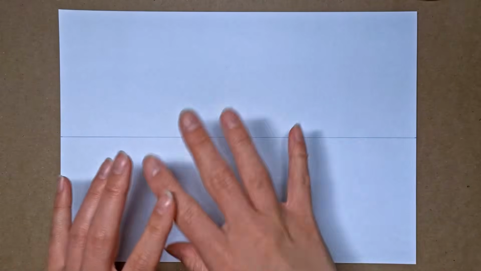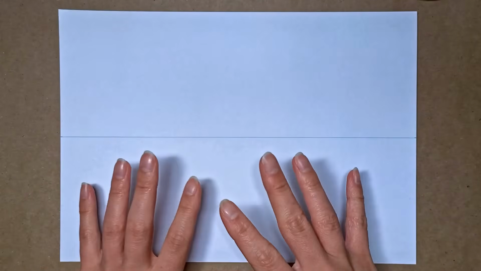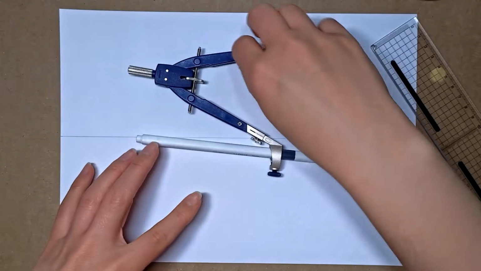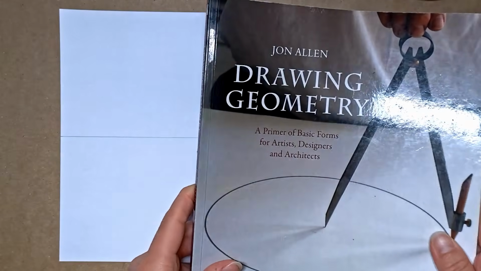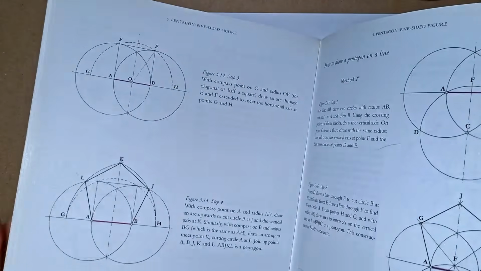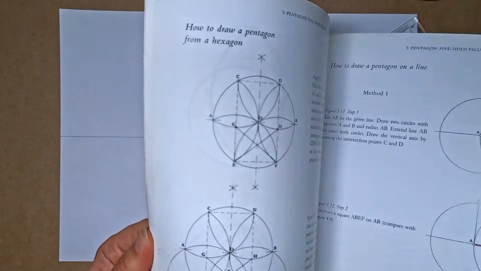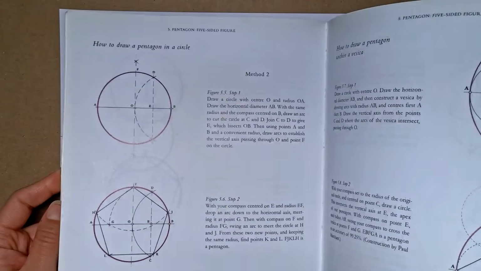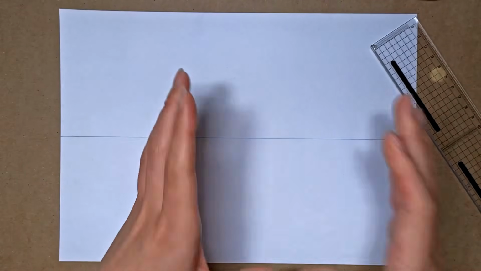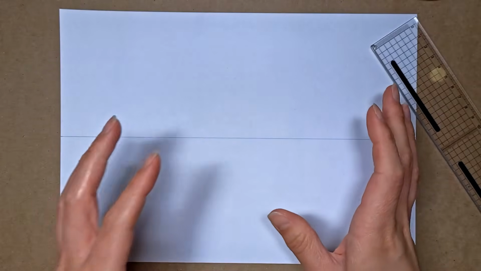So, as I mentioned, I'm going to share 2 different methods to divide a circle in 5, and those 2 methods I learned at the School of Traditional Art when I was doing my MA there. You can also find them in this amazing book by John Allen, Drawing Geometry, which has lots of the basics. So the ones we're going to do are this one and this one. There are other methods that can be used to draw a pentagon from a line, for example, but this is really to divide the circle in 5 equal parts.